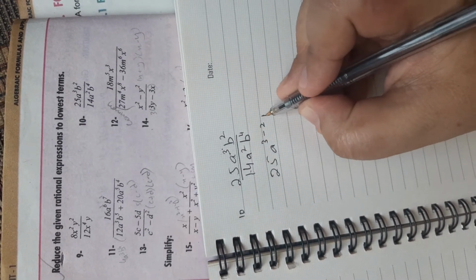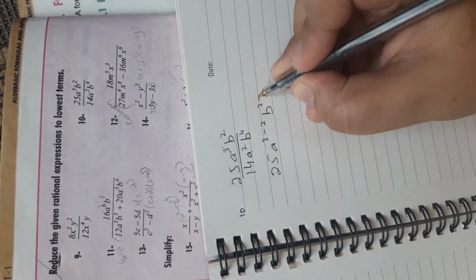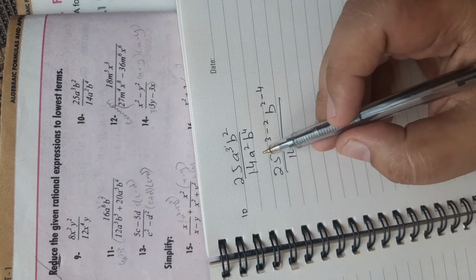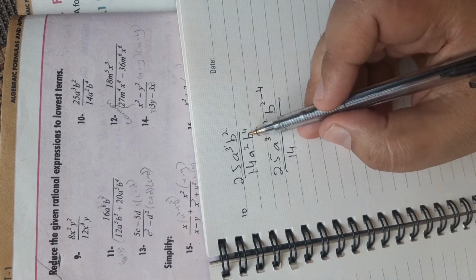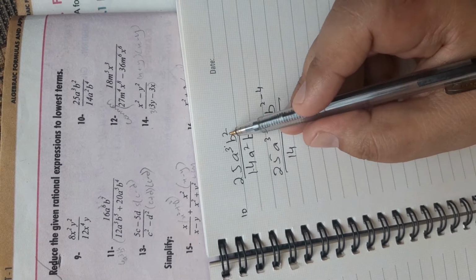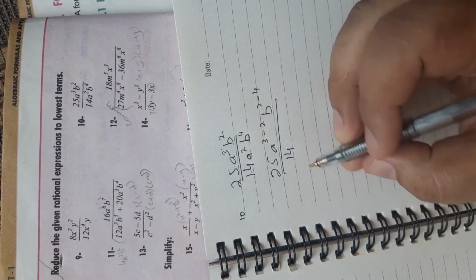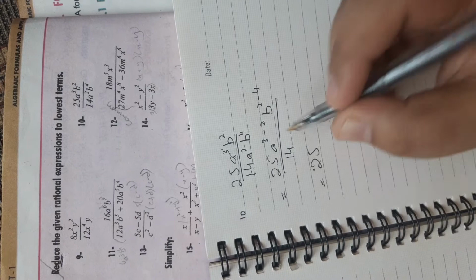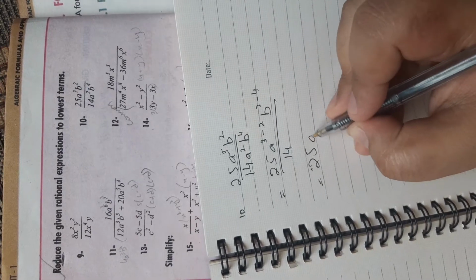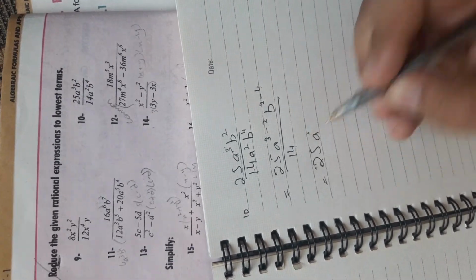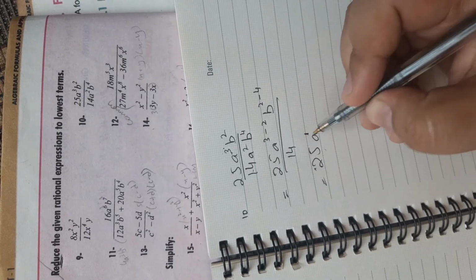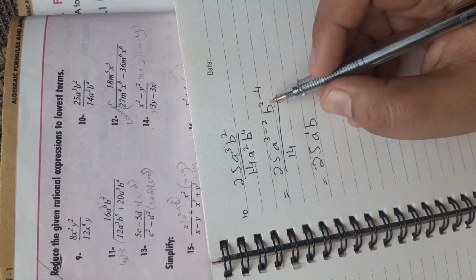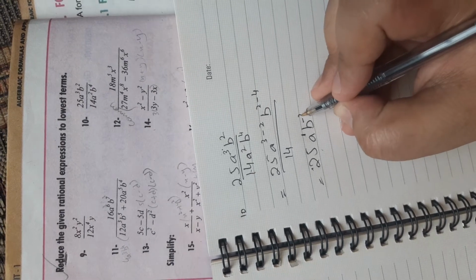And what about the b? b 2 minus 4. Why? Again, we are applying the exponential rule. From here, b^4, when it moves to the numerator, it will get subtracted. So what we get here: 25 a cube minus a means a to the power 1. We need not write down 1, but if you want to write it, a^1, and b is basically 2 minus 4, which means minus 2.